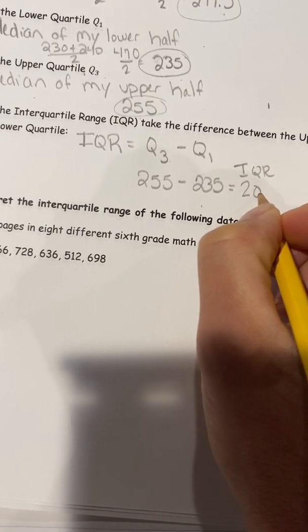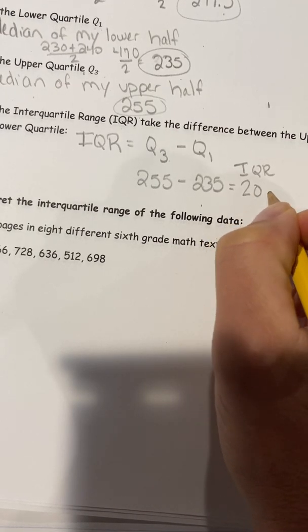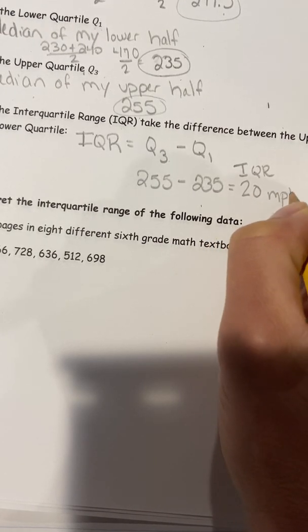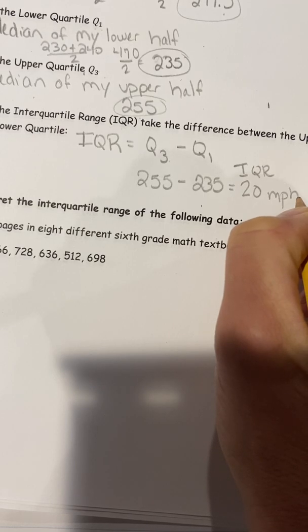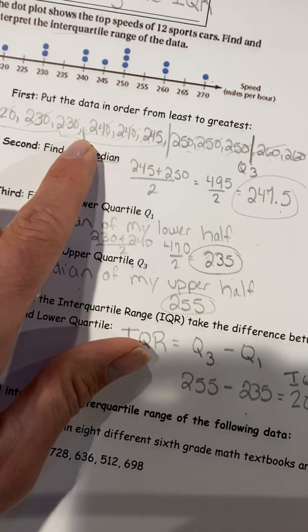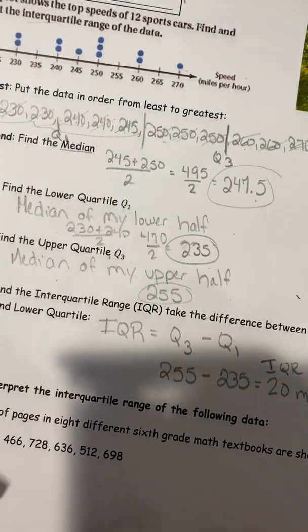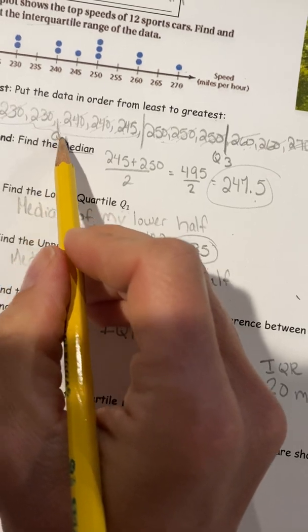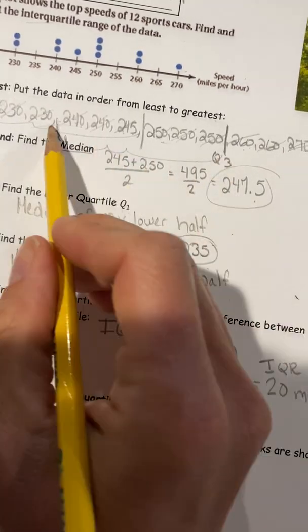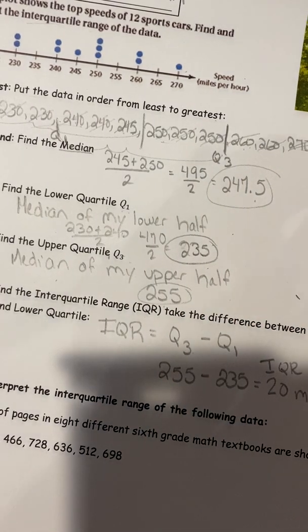And they're talking about speeds of cars. So my interquartile range for this example would be 20 miles per hour. And that basically represents the data that falls between the lower quartile here and the upper quartile here. So the interquartile range means that the middle half of my data is spread out by 20 miles per hour.